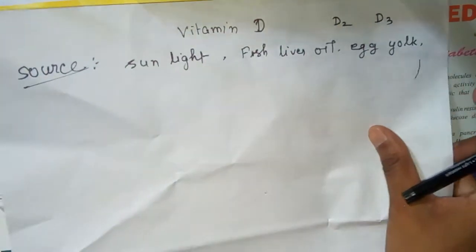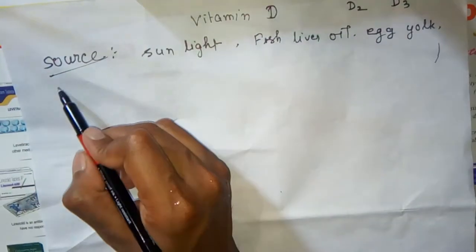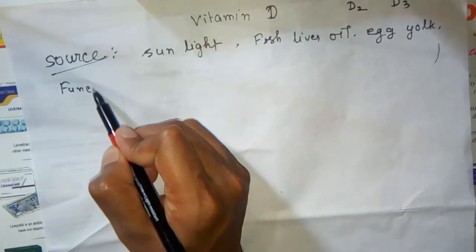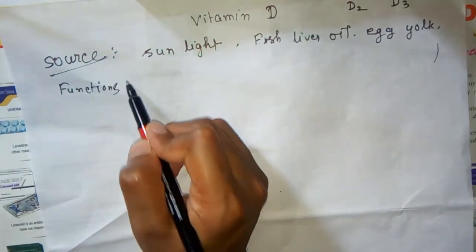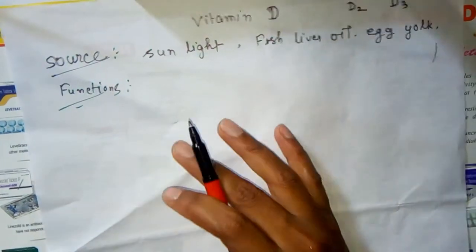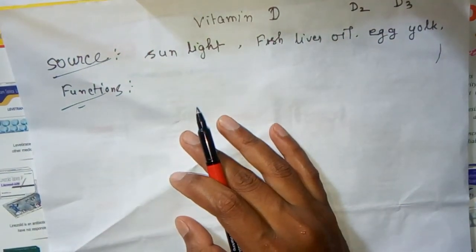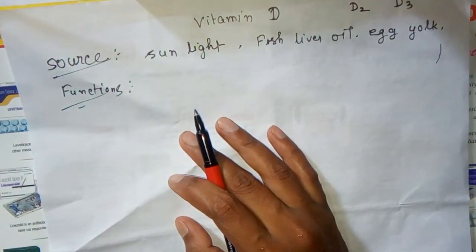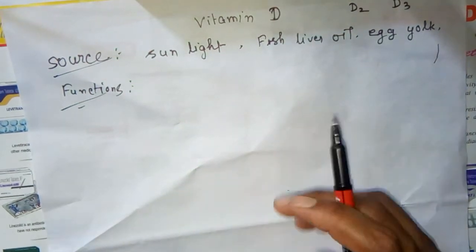So now the physiological functions. Let's talk about the functions of vitamin D. Vitamin D increases the absorption of calcium and phosphorus.